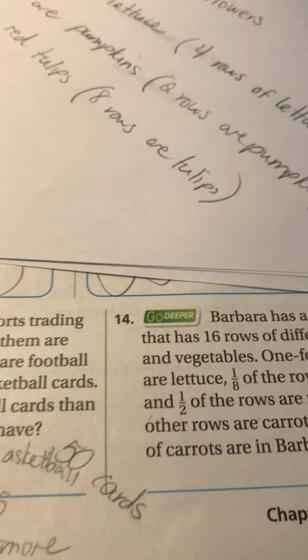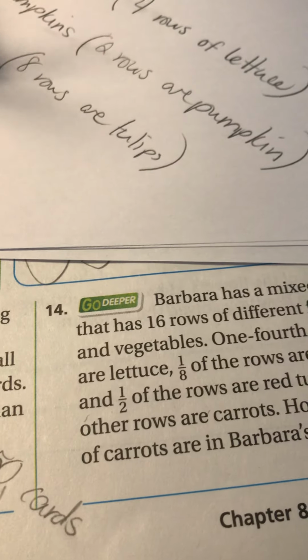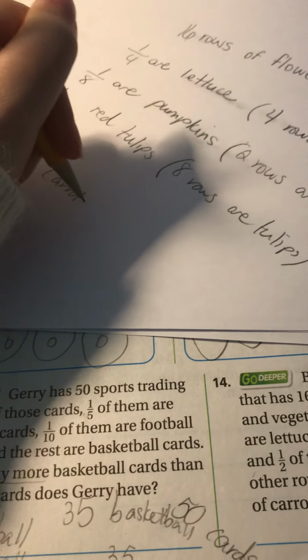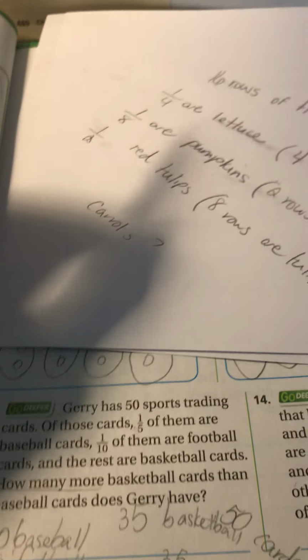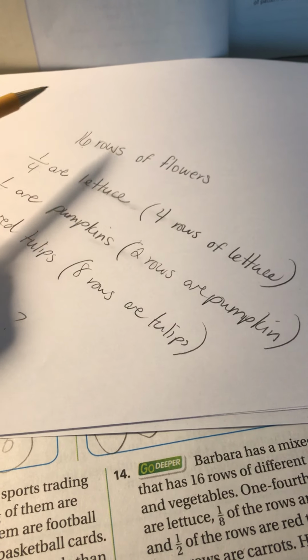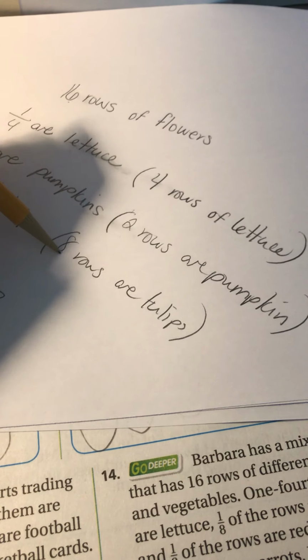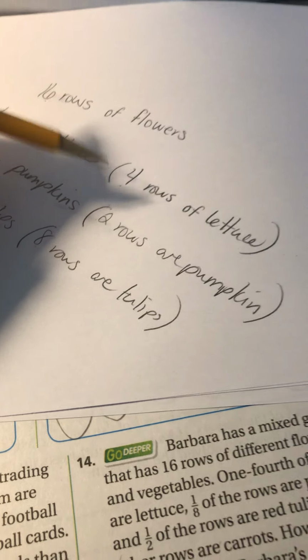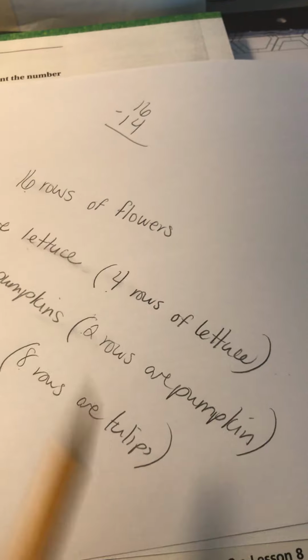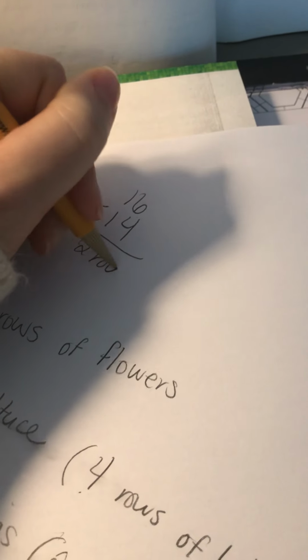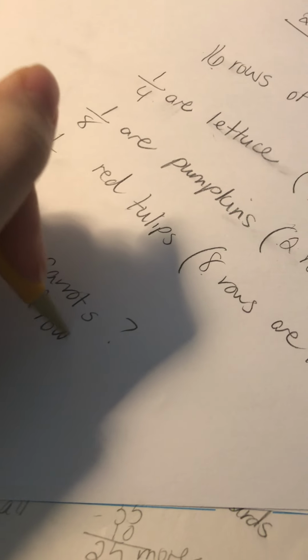Now the other rows are carrots. So we're looking for how many carrot rows are there. All right. Now we have 16 total. Let's add up this. 8 plus 2 is 10, plus 4 is 14. So we started with 16. 14 of the rows are taken between lettuce, pumpkin, and tulips. So we have 2 rows left. So 2 rows are for carrots.